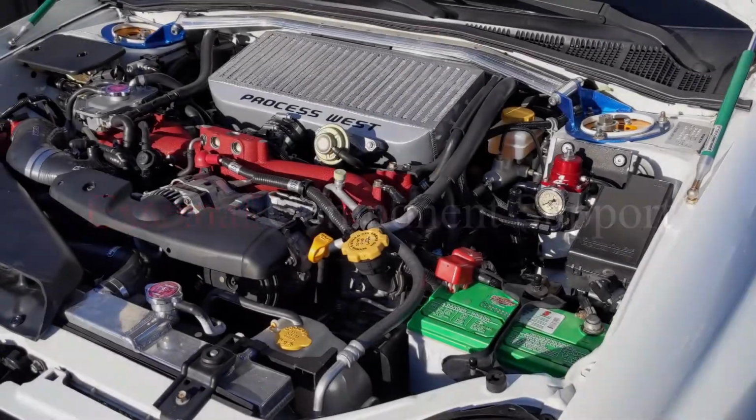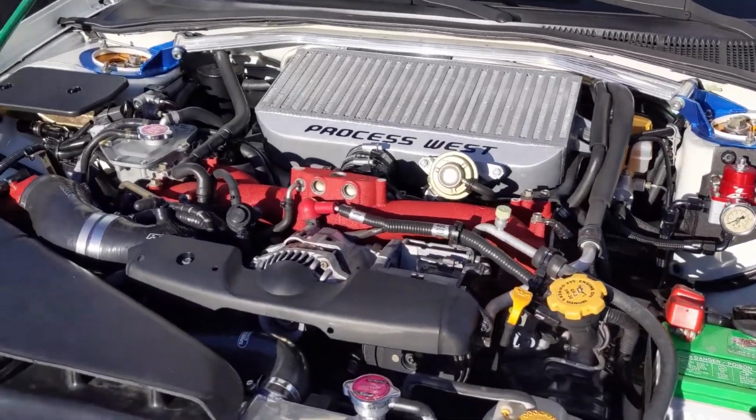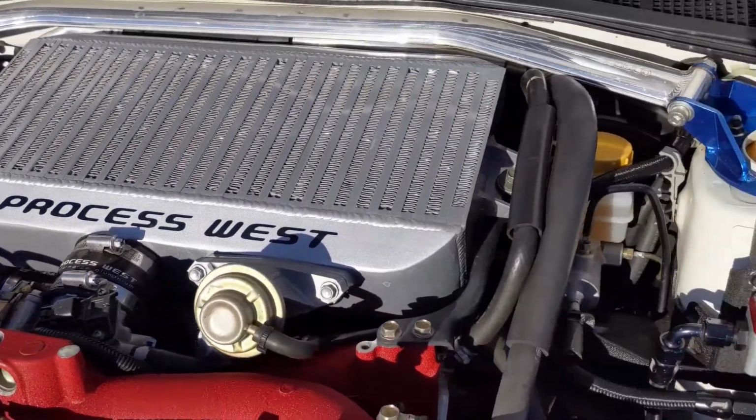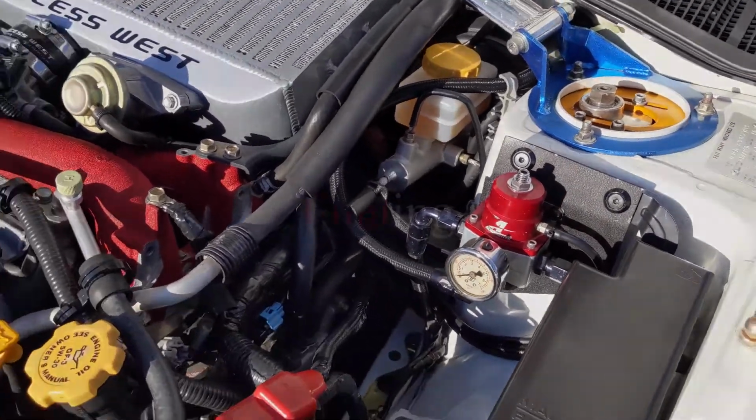Alright, so this next section of the video will be about components and modifications on the outside of the engine. There are many things that can be considered support, so I'll go over the fundamentals, and if you have any questions or suggestions, we can chat about it in the comment section. So let's start with fueling.